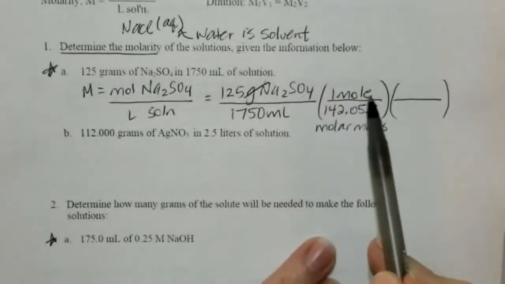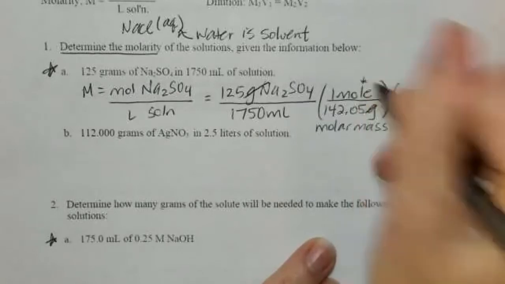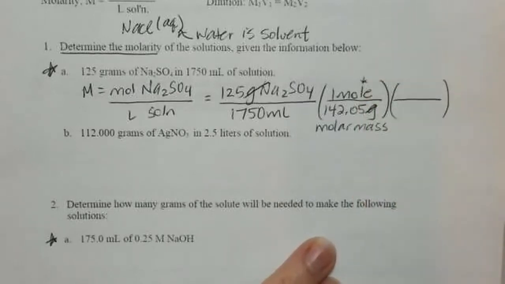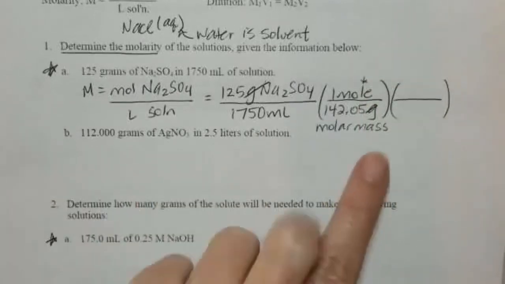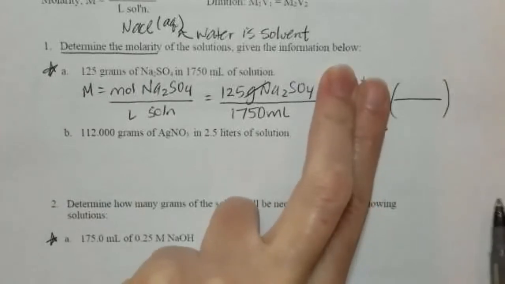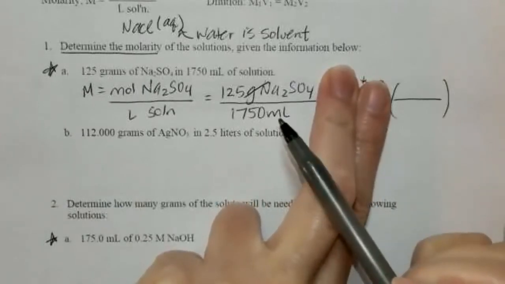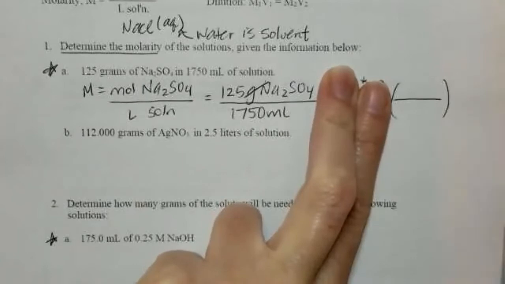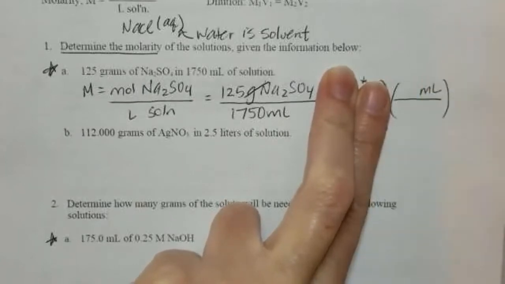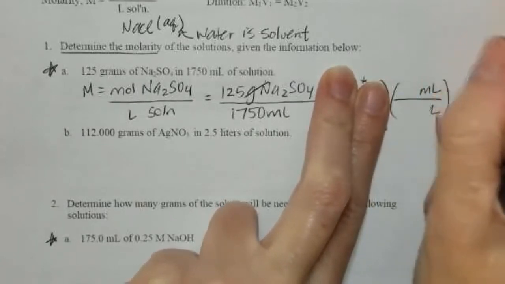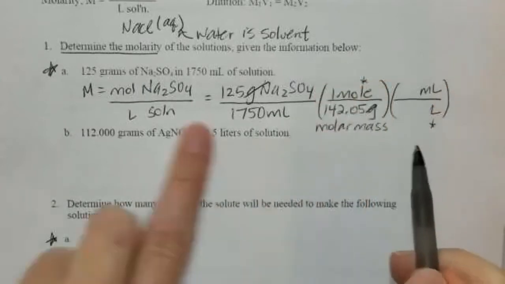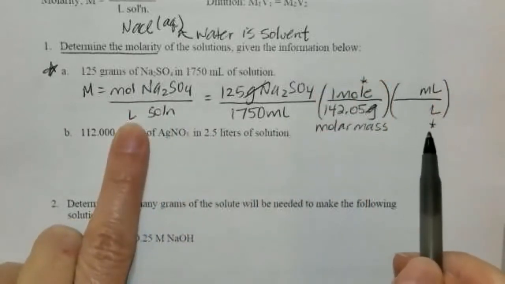So we're thinking, oh, we'll cancel moles. We don't want to cancel moles. That's what we want in the numerator. So that stays. So now I'm going to cover this really quick and pretend it's not there. And now I'm going to deal with the milliliters, right? Milliliters in the denominator cancels out with milliliters in the numerator. And liters will go in the denominator, which is what I'm looking for because that's how molarity is defined.